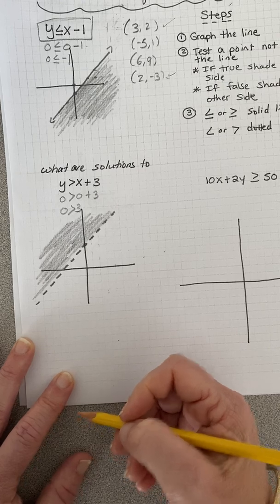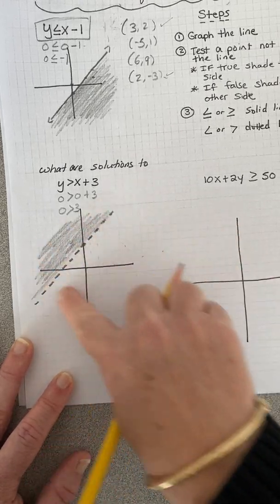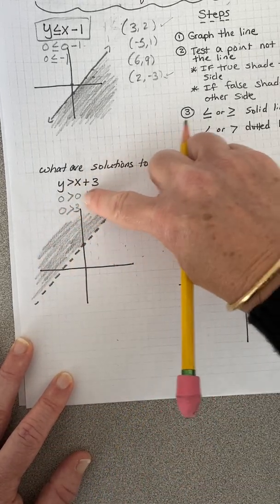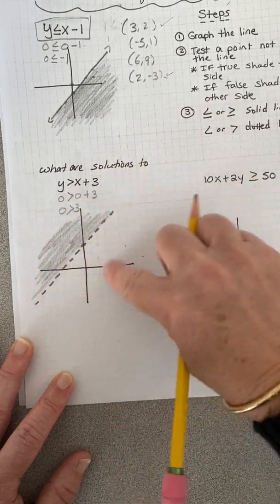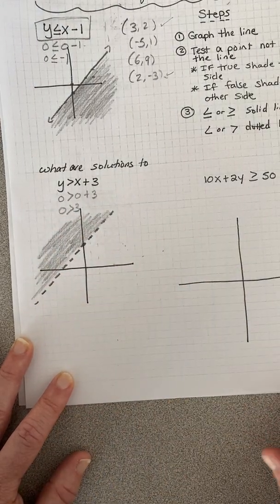So your answer to these is a picture. Your answer is this picture. Your answer is not any of this math. You just needed this math to see if the test point worked or not. But your answer should be a picture because it's every single one of these coordinates over here.